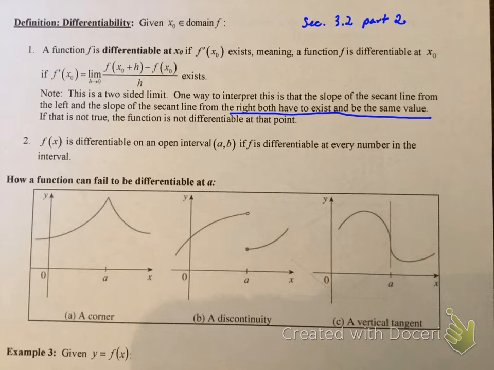If they don't, then the function is not differentiable at that point. So number 2, the function f is differentiable on an open interval (a, b) if f is differentiable at every number in the interval. Okay, so here's how a function can fail to be differentiable.